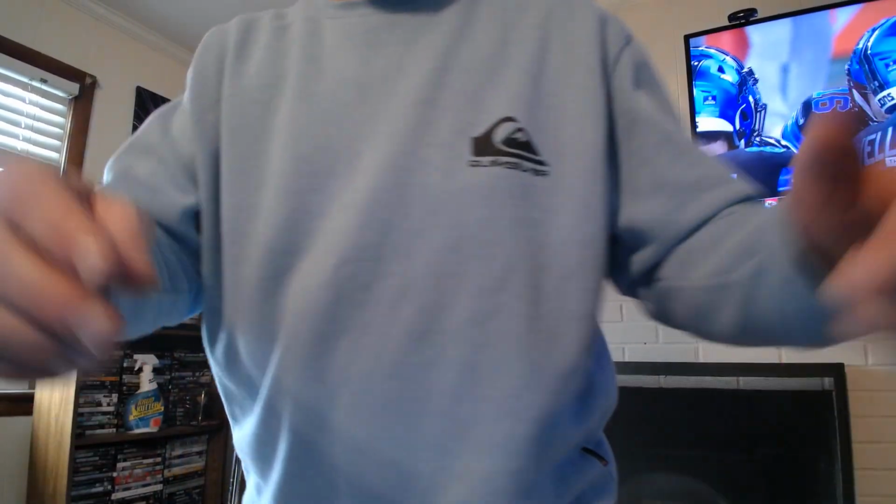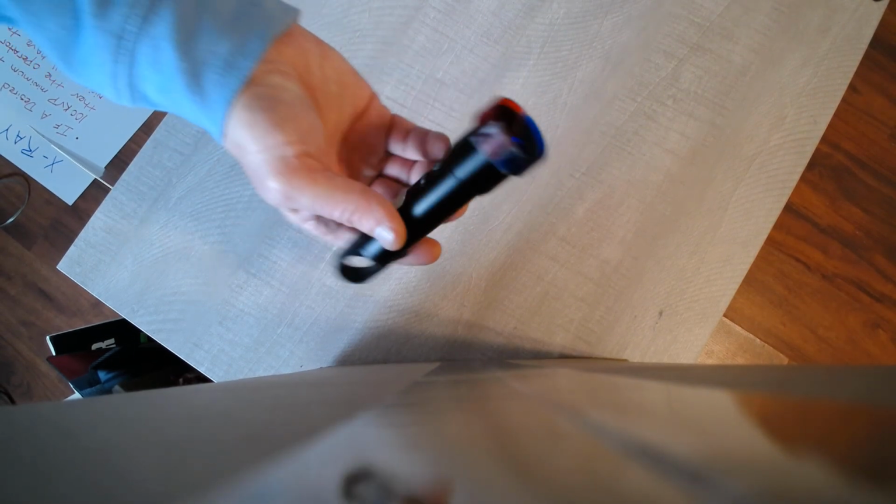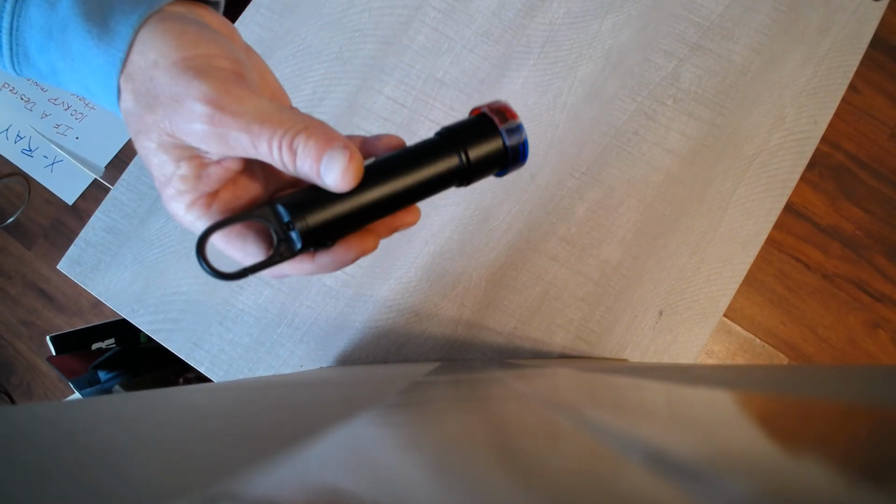So let me describe what I'm looking for. I have a little model, so bear with me while I get this set up. Now imagine, if you would, I've made a flashlight with a red and blue cap.